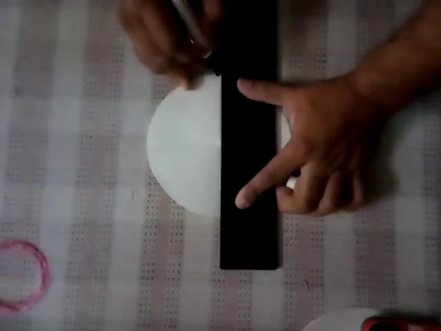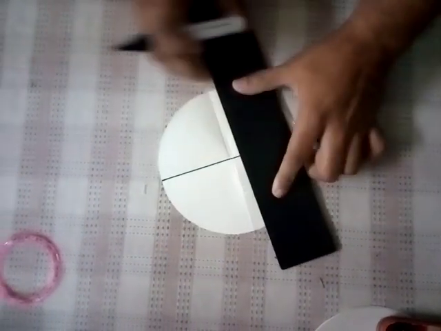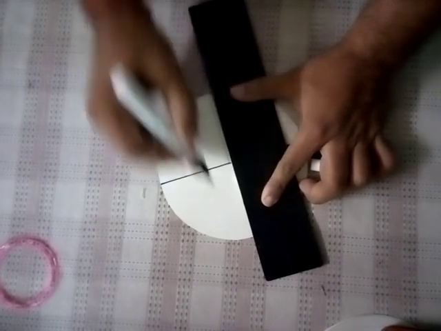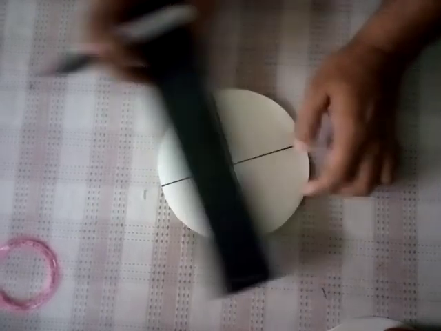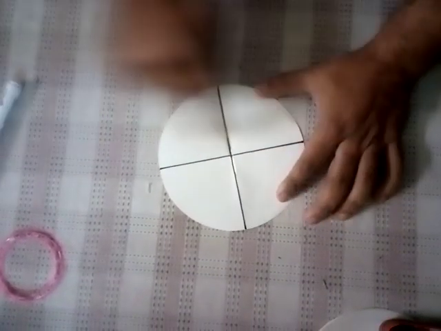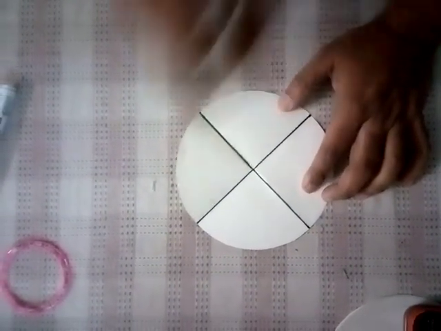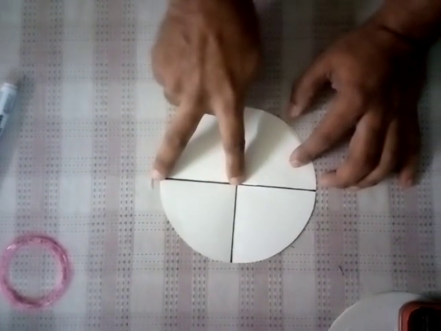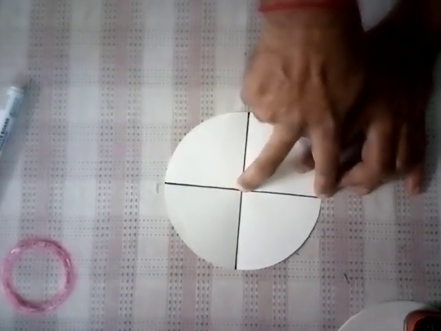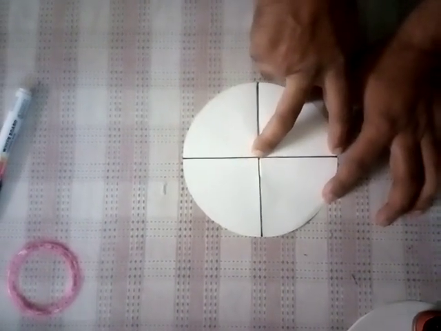So with the help of a scale and a marker, I am going to draw a line on the circle, on the creases. These two lines intersect each other at a point. Not only do they intersect each other, they cut each other in two equal parts. So these two lines are bisectors of each other. Means this part of a line and this part of a line are exactly of the same length. This part and this part will be of exactly the same length.